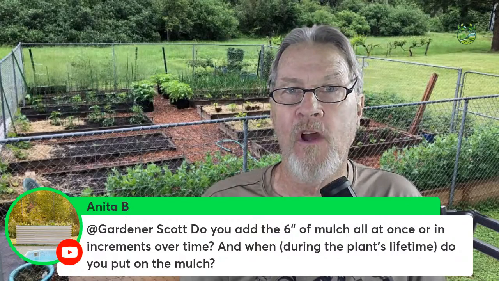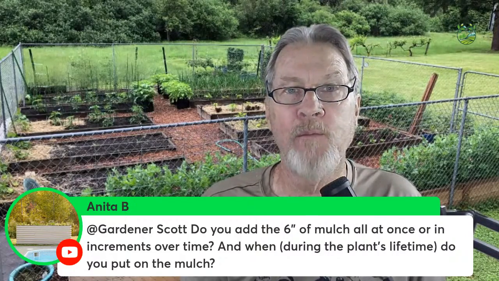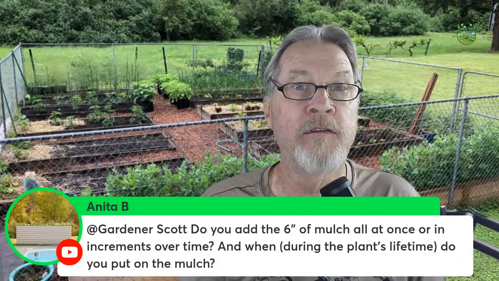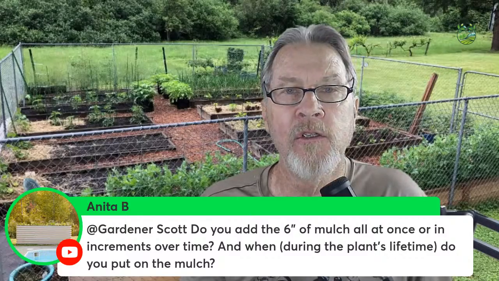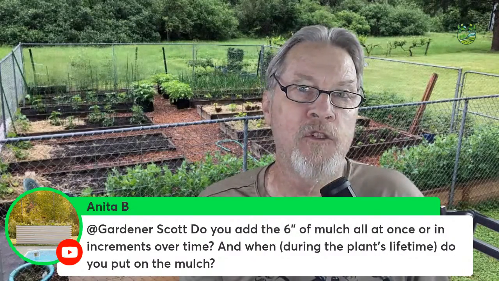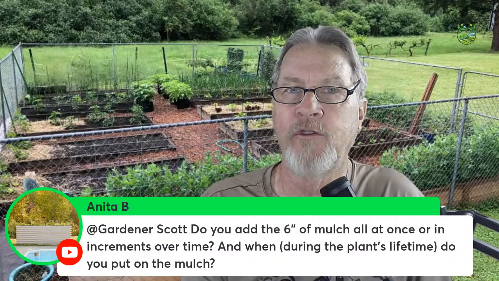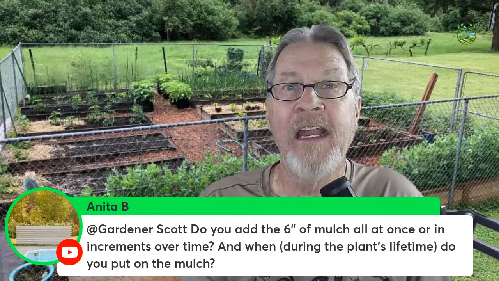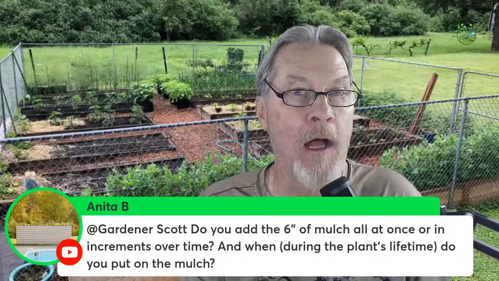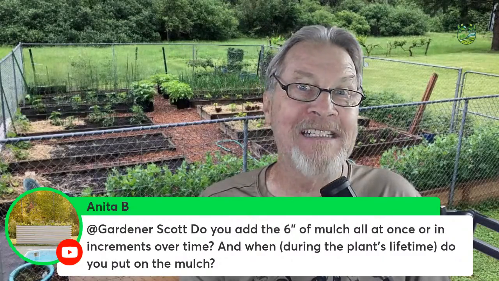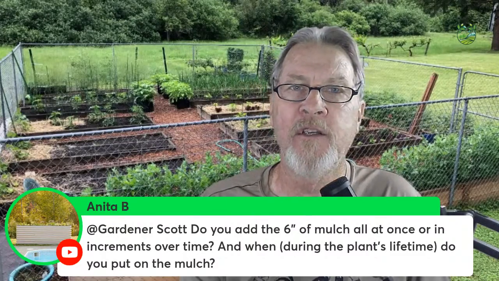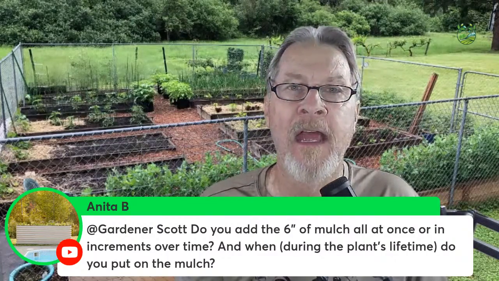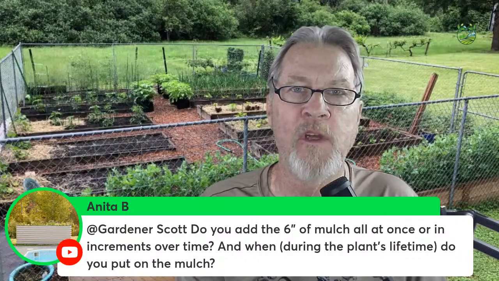In my vegetable garden, when I am sowing my seeds, I'll cover with a very light layer of dried grass clippings to moderate the soil temperature and the soil moisture so that those seeds will germinate. Then as the plants start growing, I'll add a light layer of straw. And then as the plants get bigger, I'll get to my blend of leaves and straw and grass clippings and maybe sawdust. That's how I finish up the season with that blend.